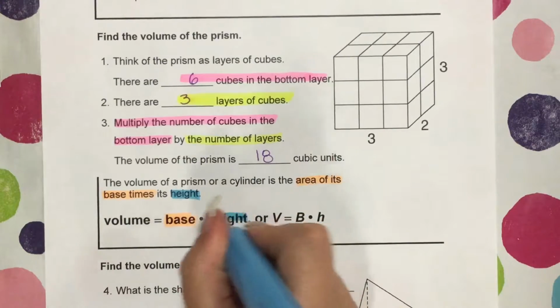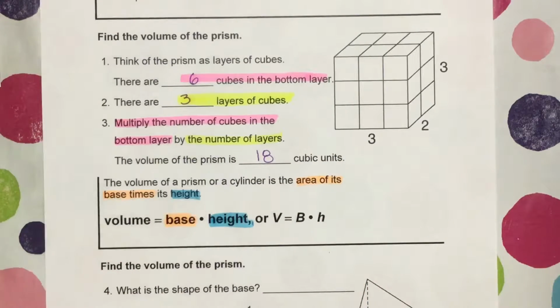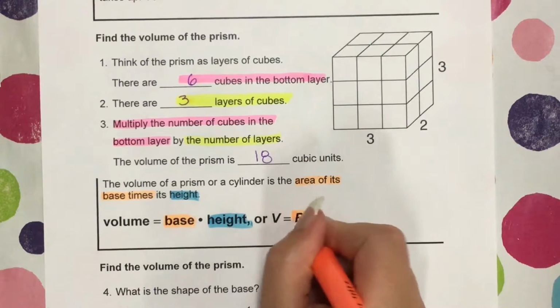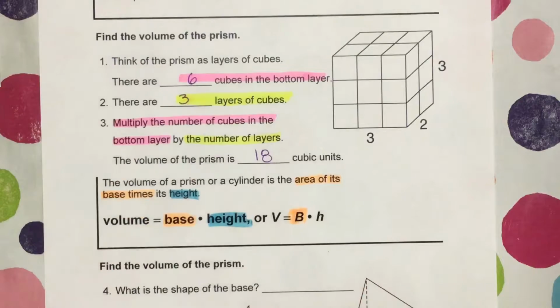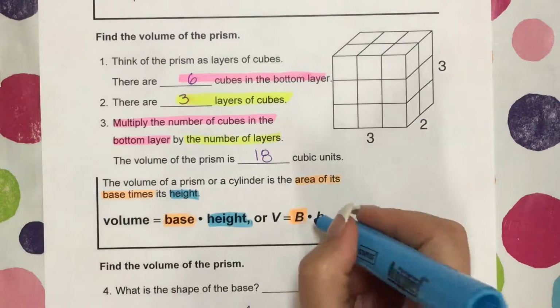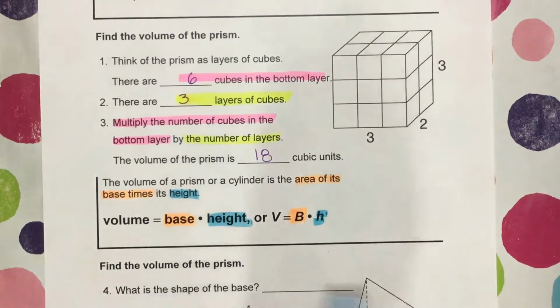You'll see this: volume equals base times height, or V equals, and you'll see a big B. Whenever you see this big B, that's referring to the area of the base multiplied by the height. Okay? So we're going to go ahead and apply this formula to our next problem.